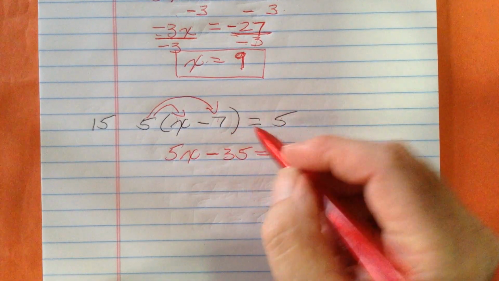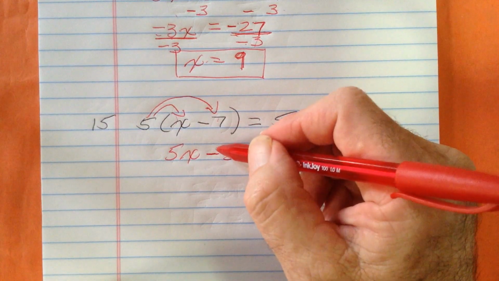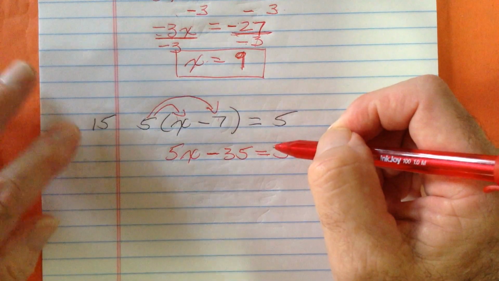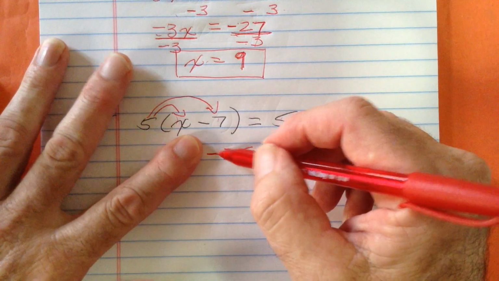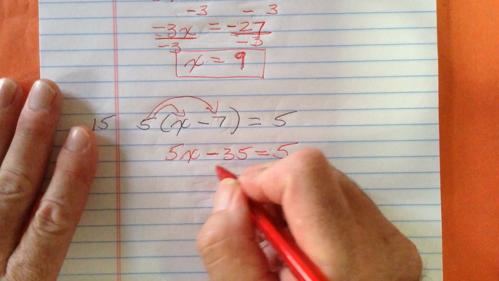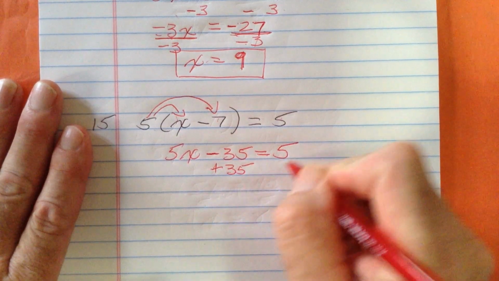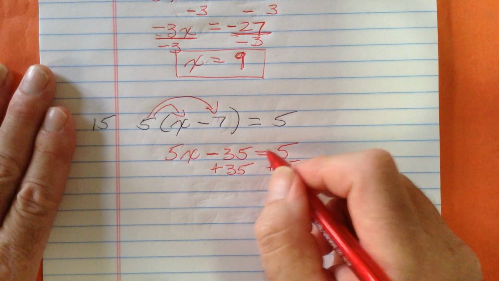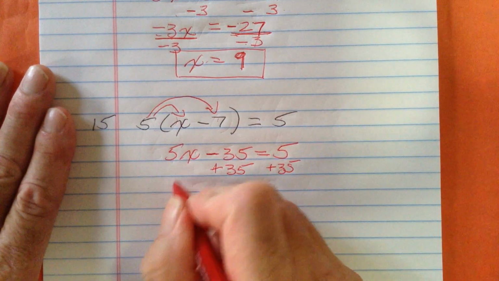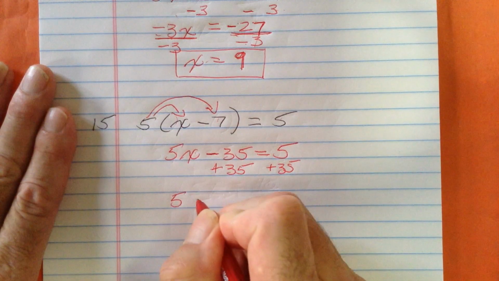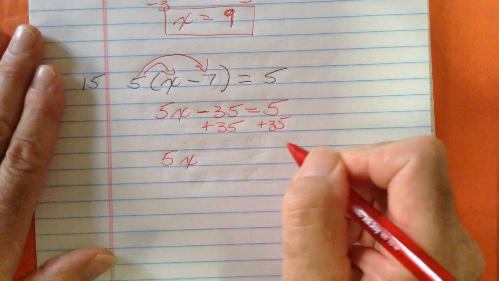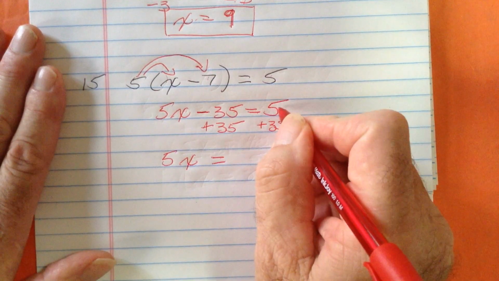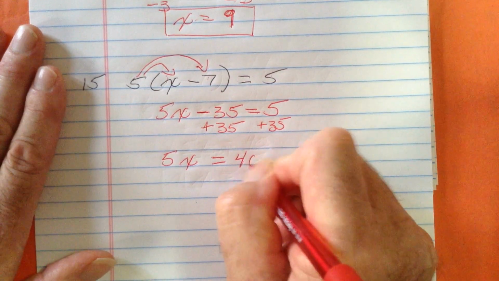So now, hopefully you're getting good at these here. Should be pretty simple to see that I got to isolate the x, get everything over to this side. So therefore, I want to deal with this first. The negative 35, the opposite of that is a positive 35. Positive 35 on that side too, to keep everything balanced. So that'll give me 5x, minus 35 plus 35, that's 0, equals 5 plus 35 is 40.